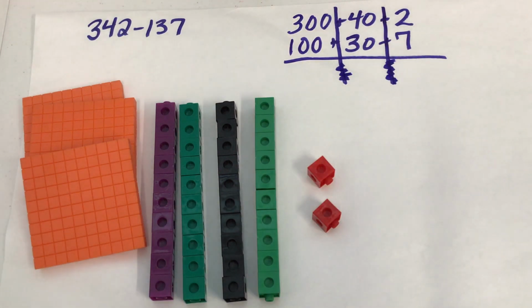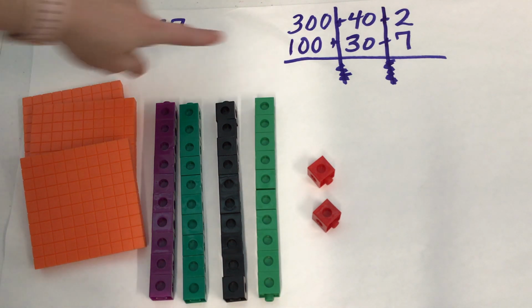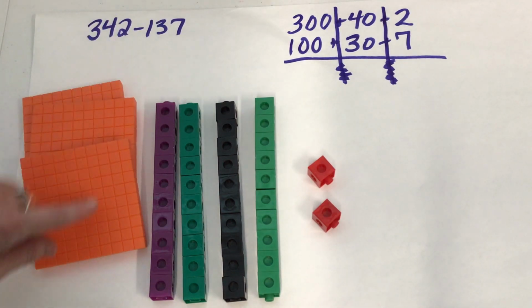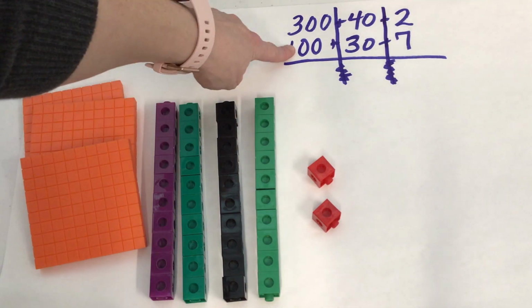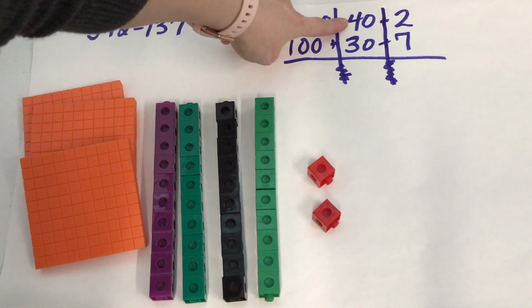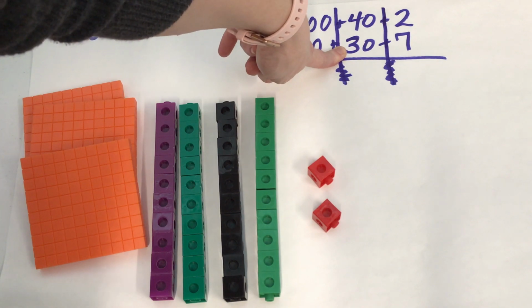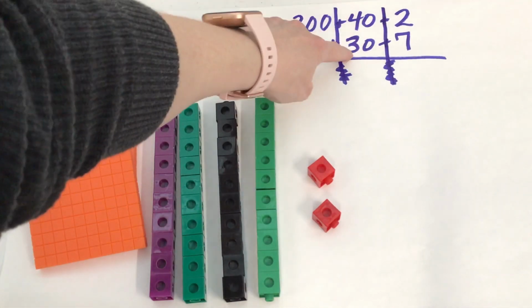Okay, so I'm going to tell them we need to compare and make sure we have enough when we're taking things away. So if I have 300, do I have enough? Can I take 100 away? That will work because we always want to check our numbers first. That's one thing Greg Tang always says. I have 4 tens and I want to take away 3 tens. Do I have enough? I sure do because 40 is greater than 30.